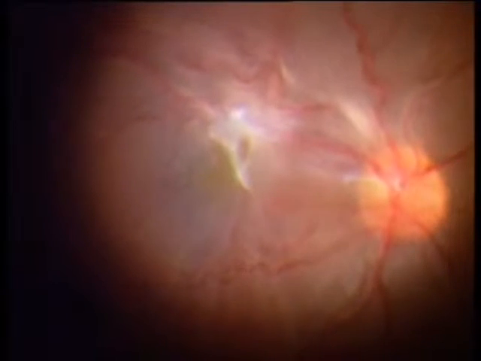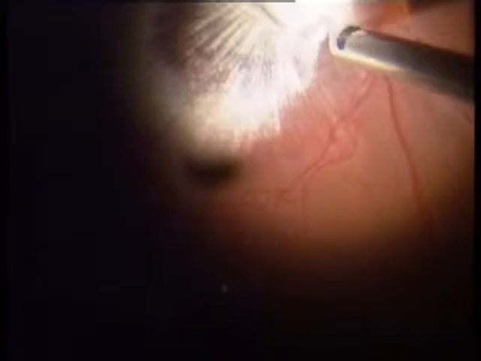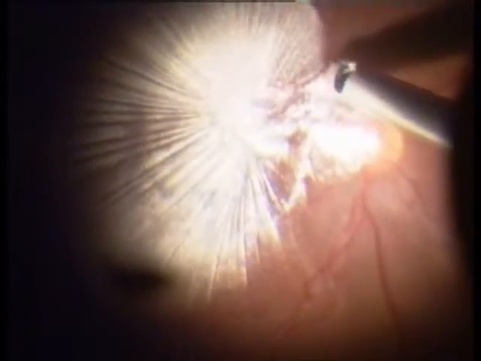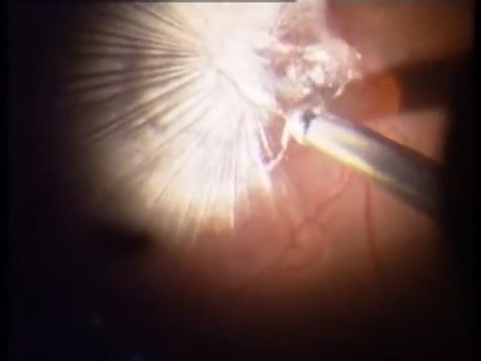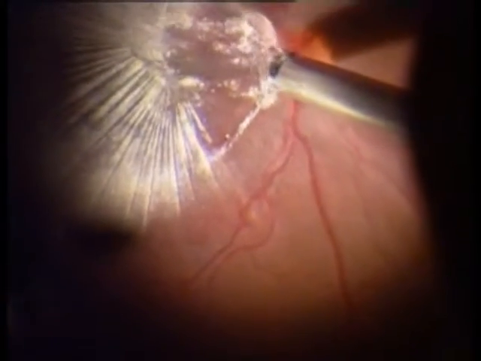This is another case of epiretinal membrane with a pseudo-hole-like formation using triamcinolone. We inject triamcinolone into the vitreous cavity, and after removing the residual triamcinolone, what we see is the staining of the hyaloid and also staining of the strias created by the epiretinal membrane in a C-fan-like manner.